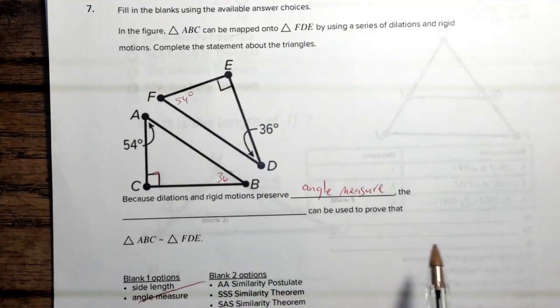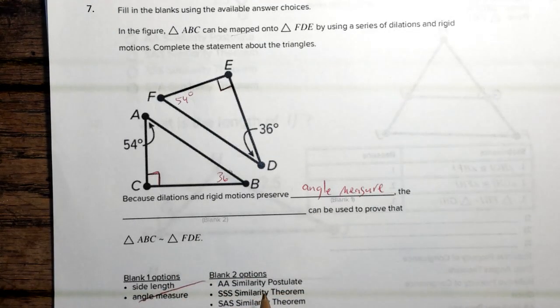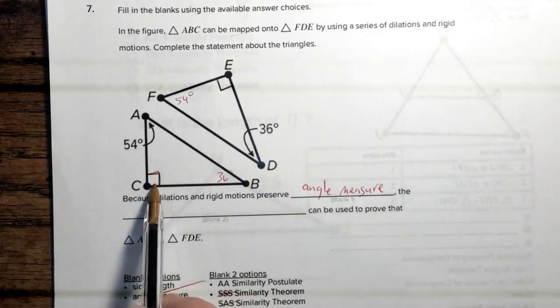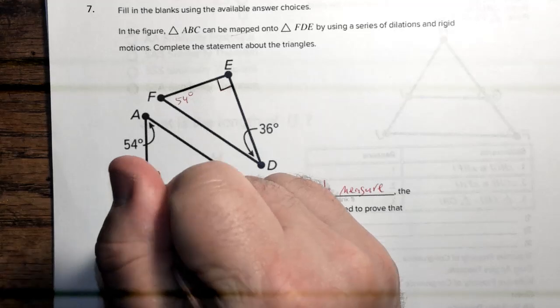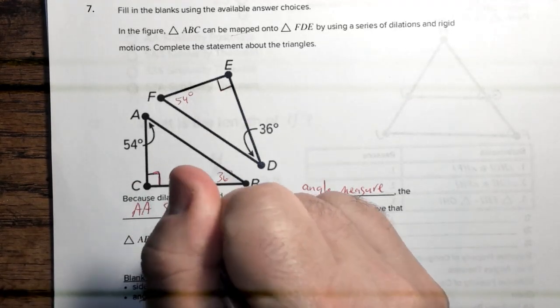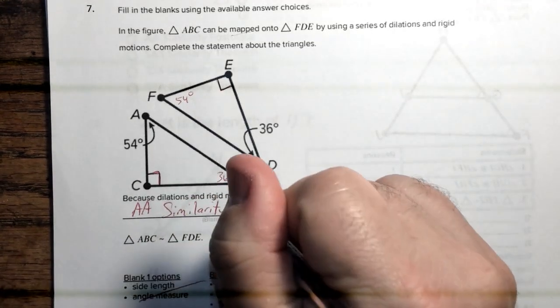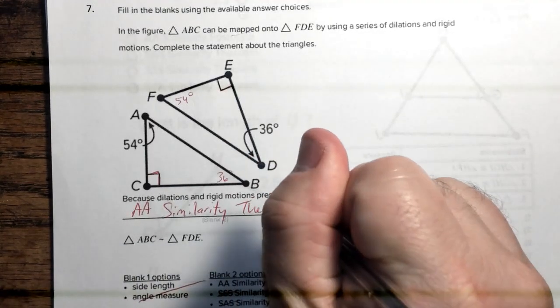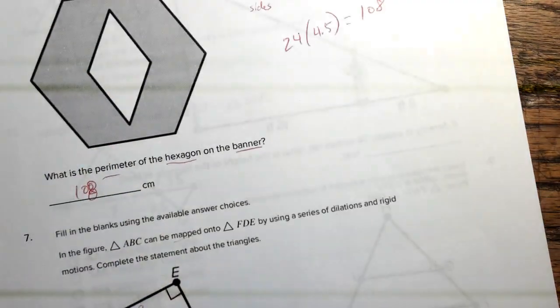Excuse me. The blank can be used to prove that triangle ABC is similar to triangle FDE. Alright, so our choices here are angle angle, side side side, or side angle side. So we didn't talk about the sides at all. So this would be out, and this would be out, and we have angles, so these are right triangles. It would be an angle angle similarity. If we were talking about congruence, it would be angle angle congruence, but we're still in similarity. Okay, let's flip over to page 4.